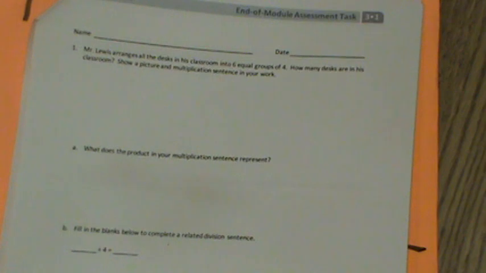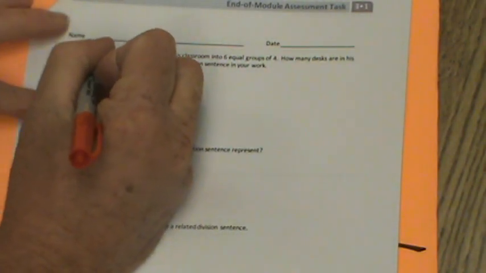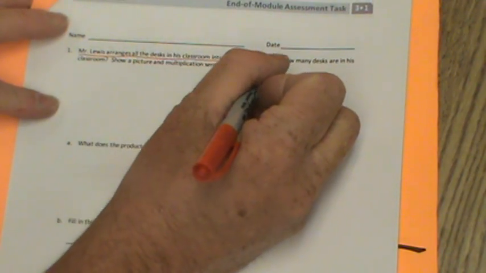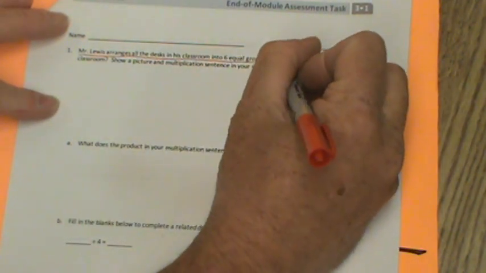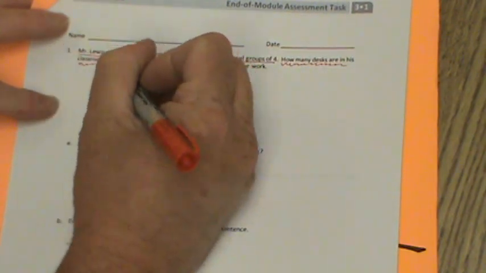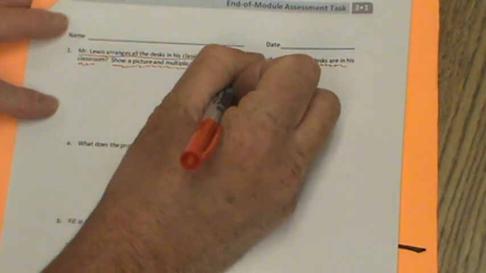We're going to do something a little different today. Don't need to put our name up here. Let's read this first problem together and annotate the AVID way. Mr. Lewis arranges all the desks in his classroom into 6 equal groups of 4. How many desks are in his classroom? You need to show a picture and a multiplication sentence in your work.